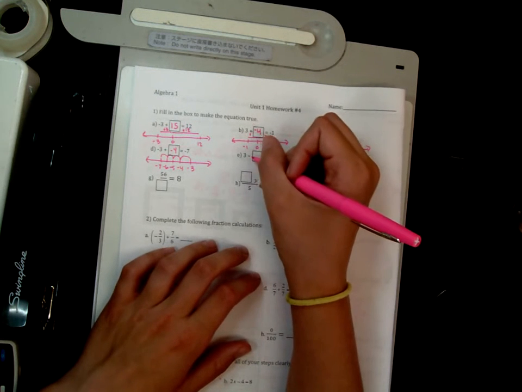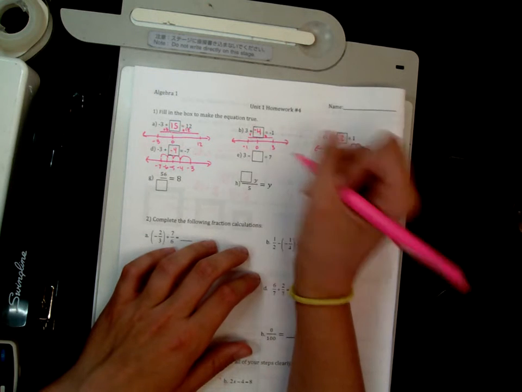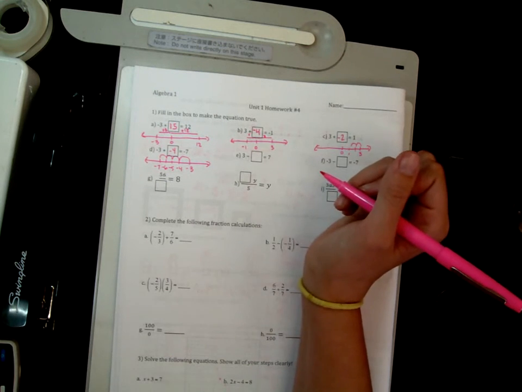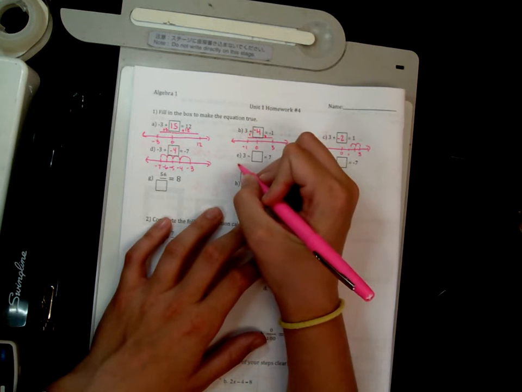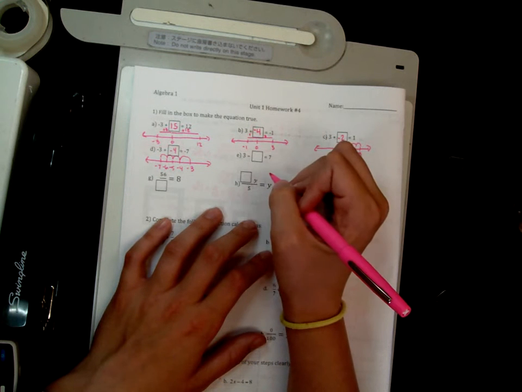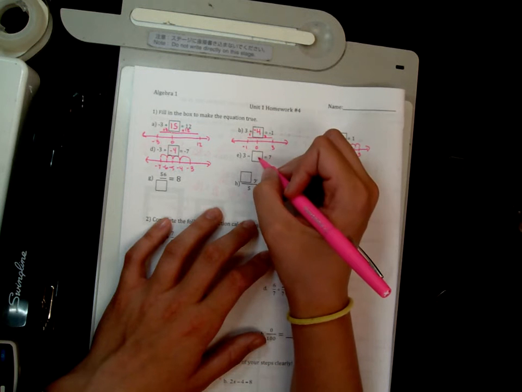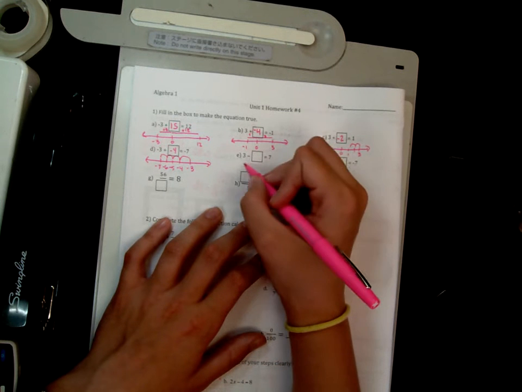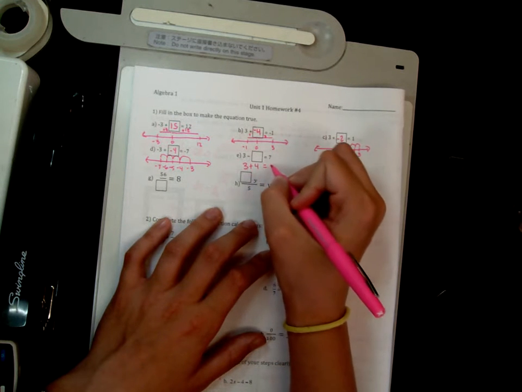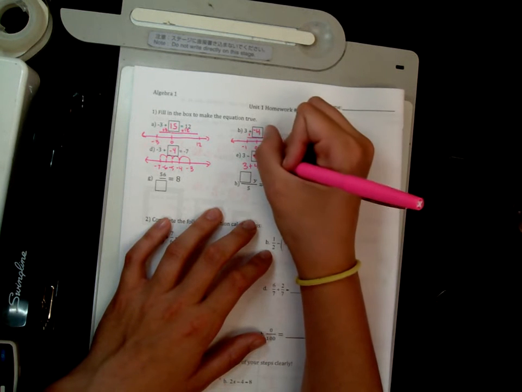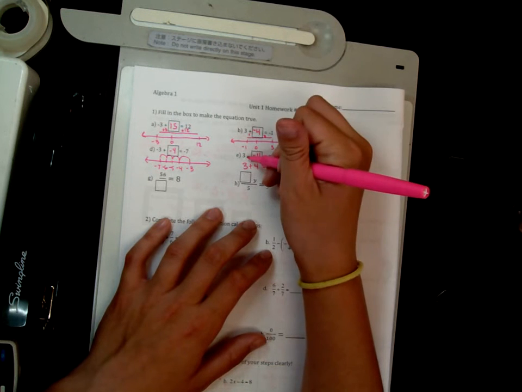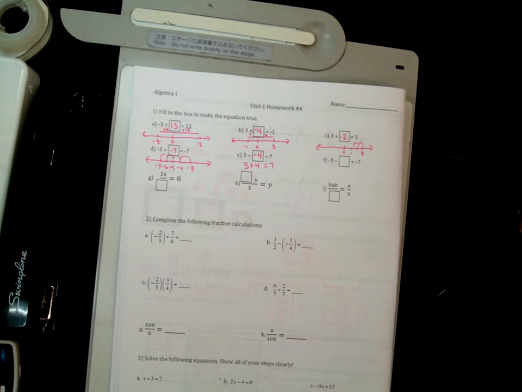Three minus something equals 7. So remember, subtraction is the same thing as adding the opposite. So it would be 3 minus, well, to get to 7, I know that 3 plus 4 equals 7. But I want to do minus, so it has to be minus negative 4. So it becomes 3 plus positive 4.